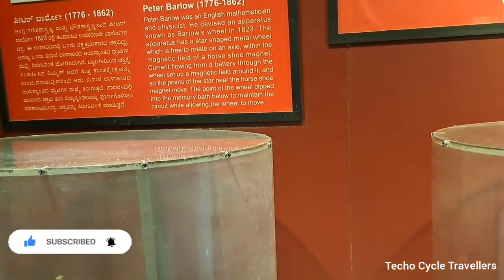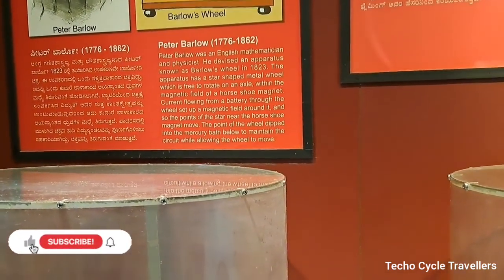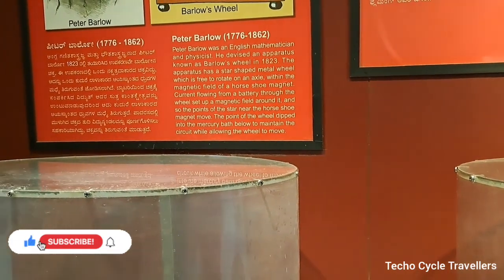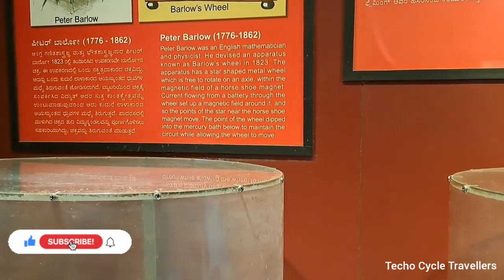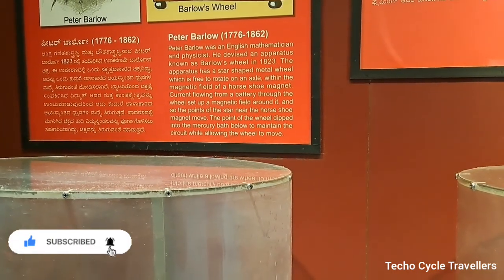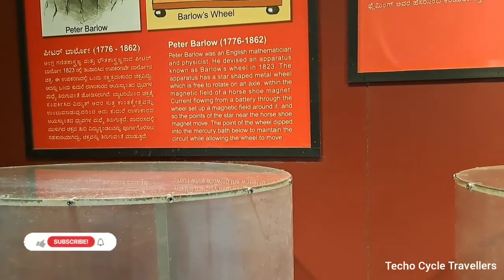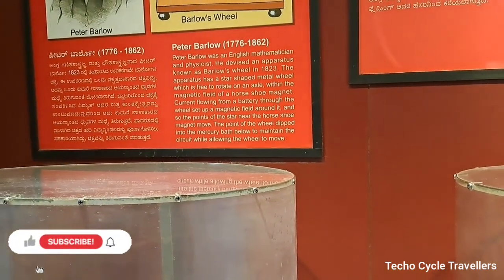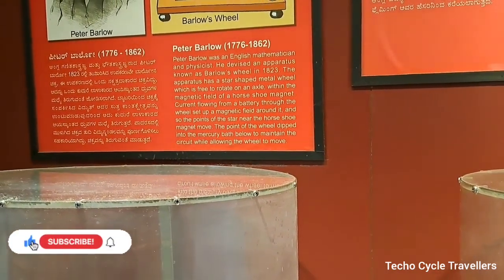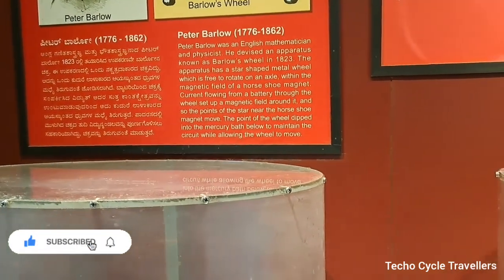Peter Barlow, 1776-1862. Peter Barlow was an English mathematician and physicist. He devised an apparatus known as Barlow's wheel in 1823. The apparatus has a star-shaped metal wheel which is free to rotate on an axle within the magnetic field of a horseshoe magnet.